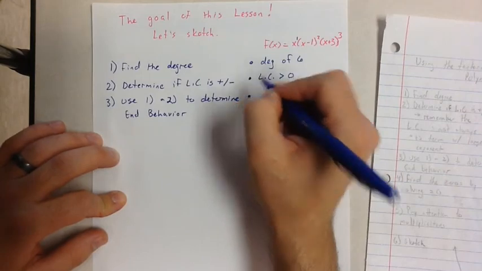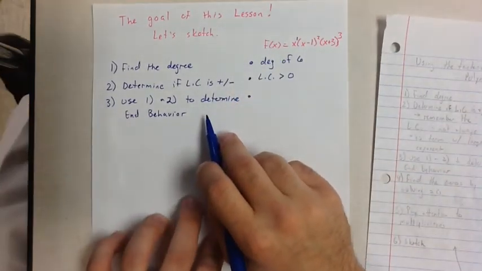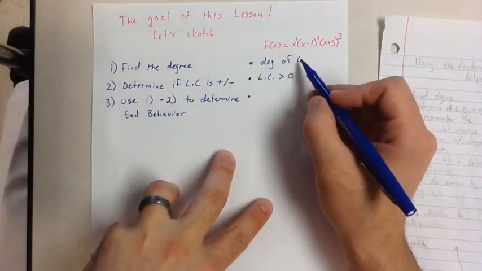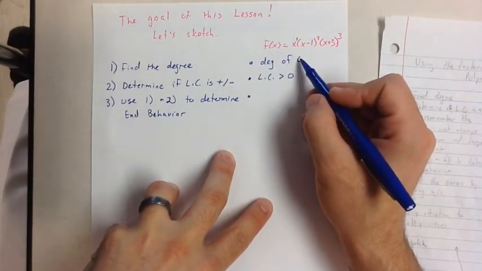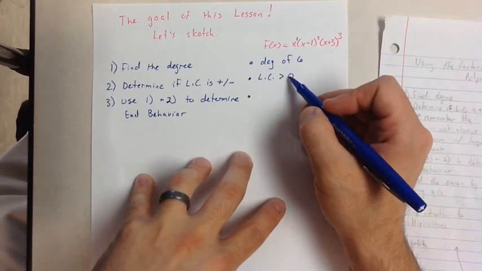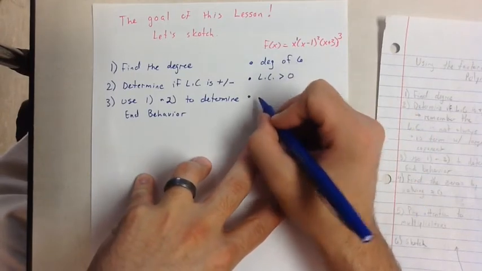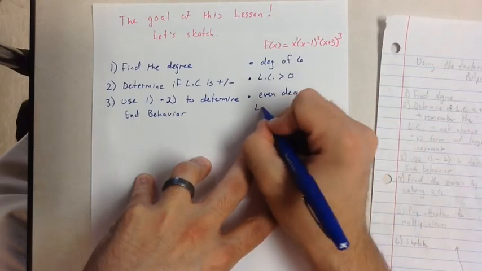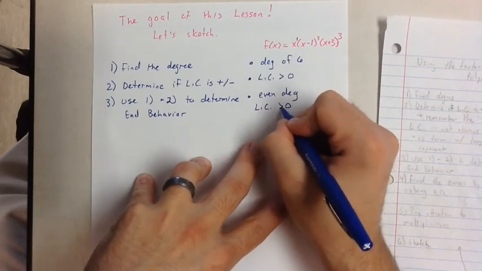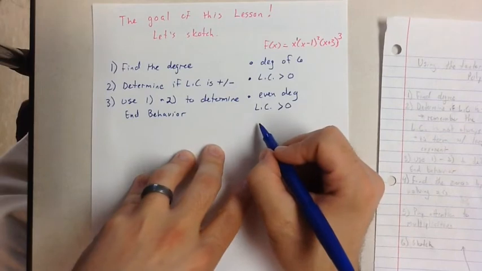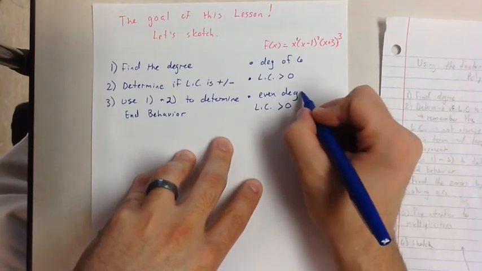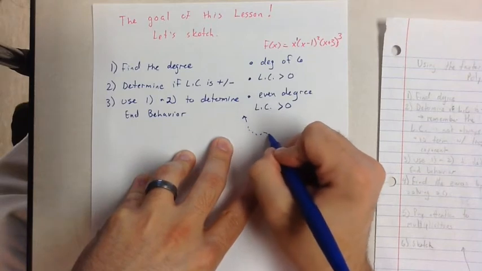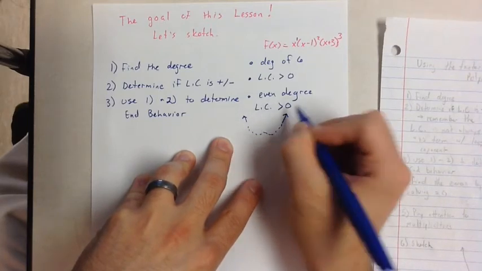Okay, so this we just talked about. How do we determine end behavior? Well, we saw that it's based on the degree of the function and the sign of the leading coefficient. So when we have an even degree and a leading coefficient that is greater than 0, the ends of our function will look like this.